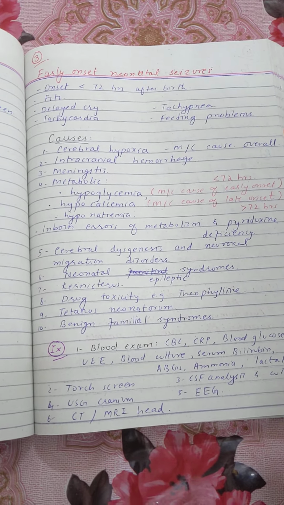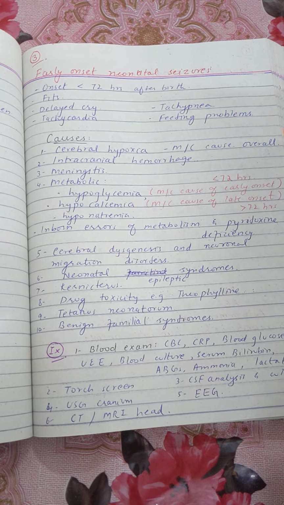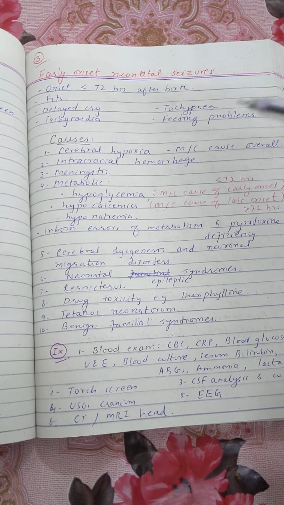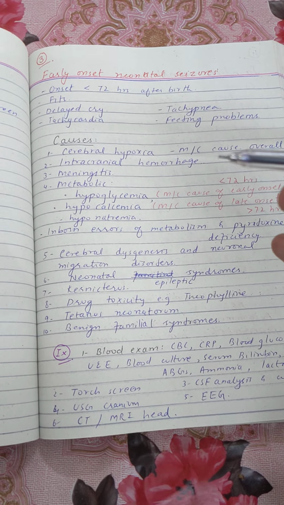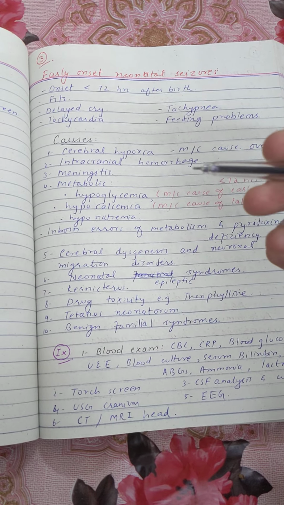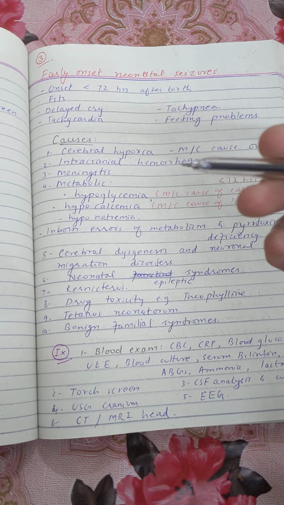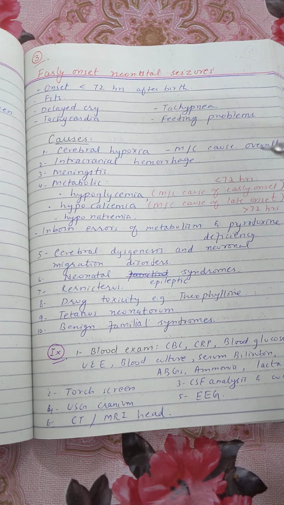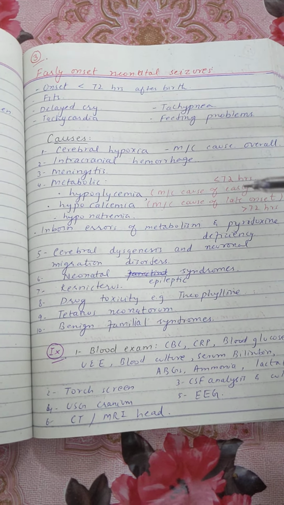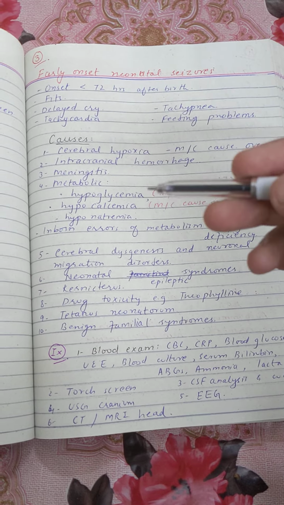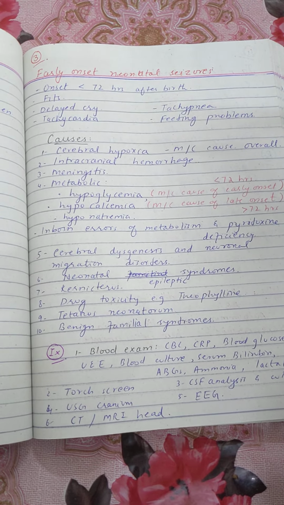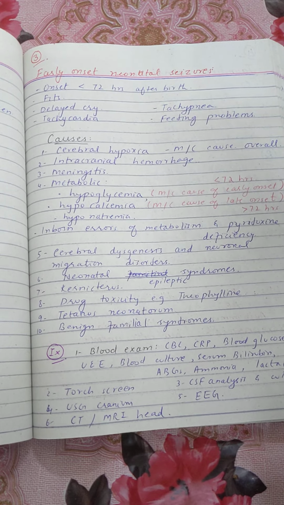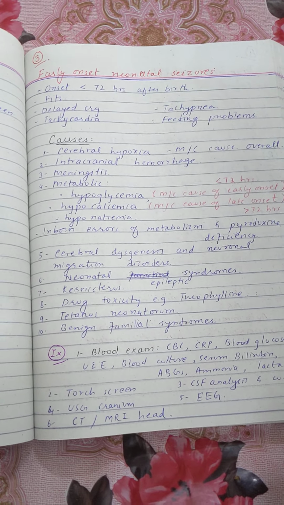Now what are the possible causes of early onset neonatal seizures? These include cerebral hypoxia, and this is the most common cause overall. And there can be intracranial hemorrhage, meningitis, any metabolic cause, for example hypoglycemia, hypocalcemia, hyponatremia. And the most common cause of early onset neonatal seizures is hypoglycemia, and the most common cause of late onset neonatal seizures is hypocalcemia. So you need to keep this point in mind because it often comes as an MCQ.